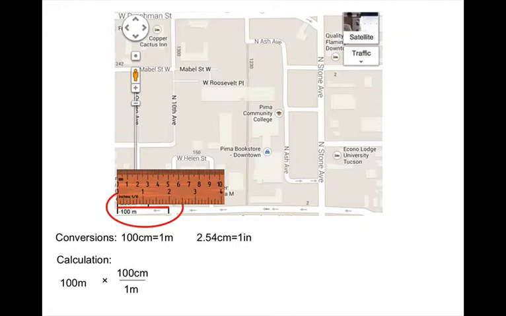Why can I do this? Well, because 100 centimeters and 1 meter are two different ways of saying the exact same thing. 100 centimeters is 1 meter and vice versa.